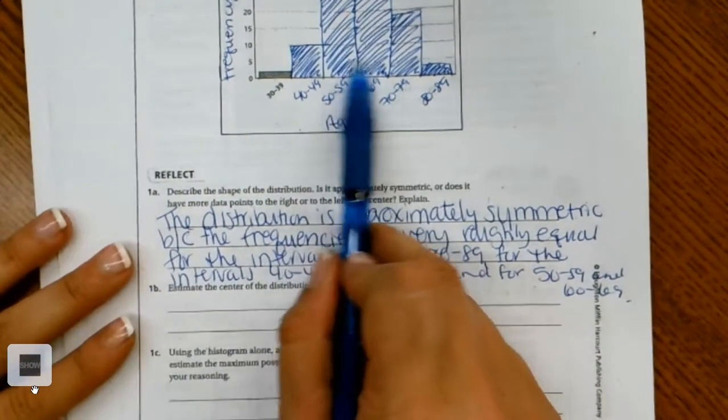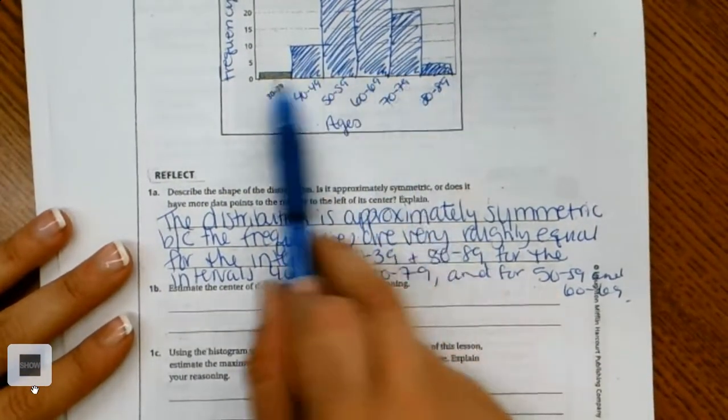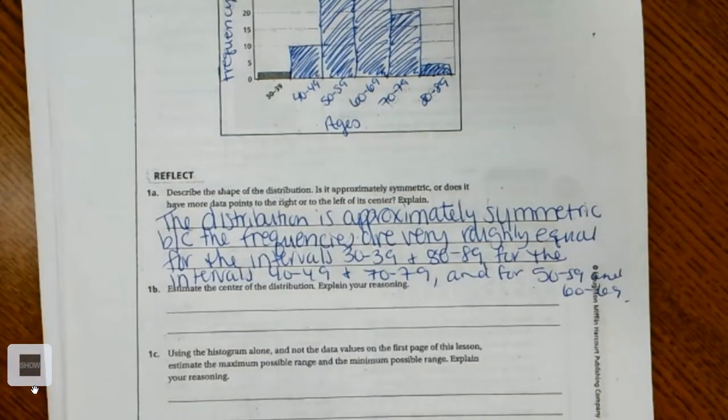Right? These are roughly similar, and these are roughly similar. Not exact, but similar.